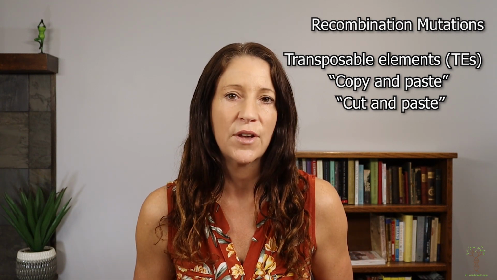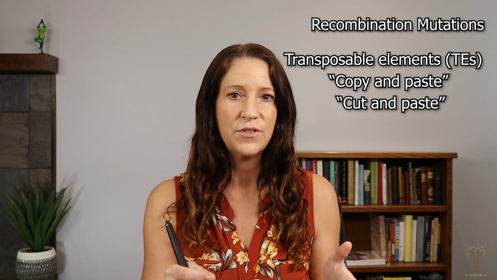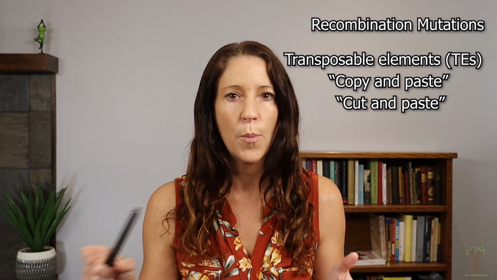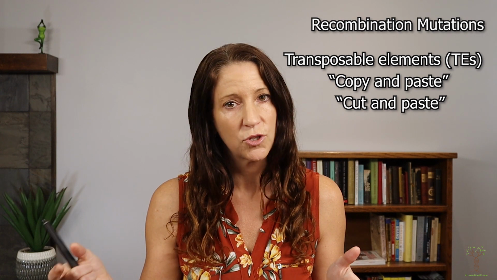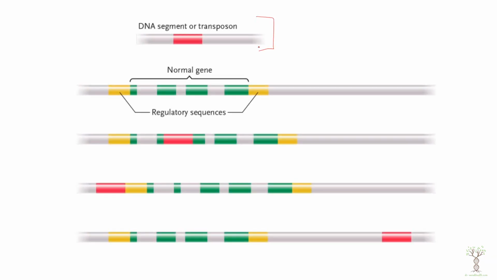But what happens if it goes wrong? If a piece of DNA copies and pastes or cuts and pastes when it's not supposed to? So we'll look at the possible consequences of transposable elements. Here we have a sequence of DNA. This red region is a transposable element, or also called a transposon. So this piece of DNA will be several nucleotides long, maybe even a portion of a gene, or it could even be a whole gene.